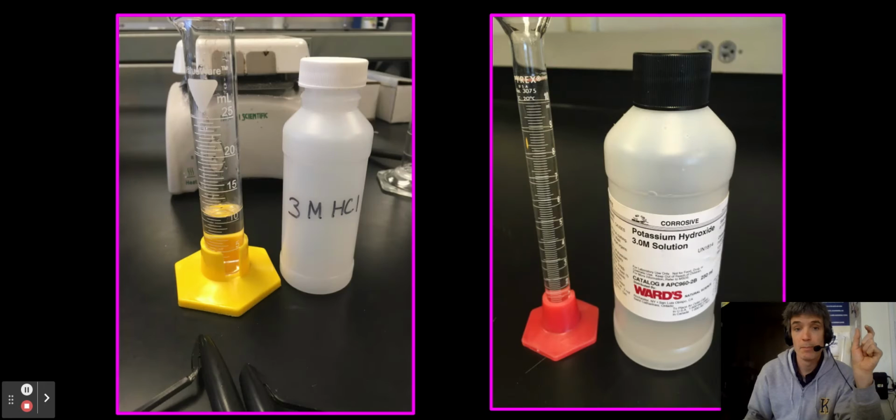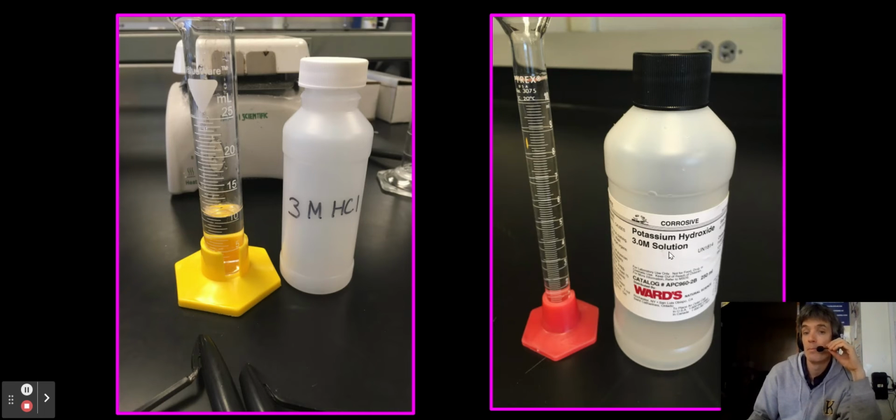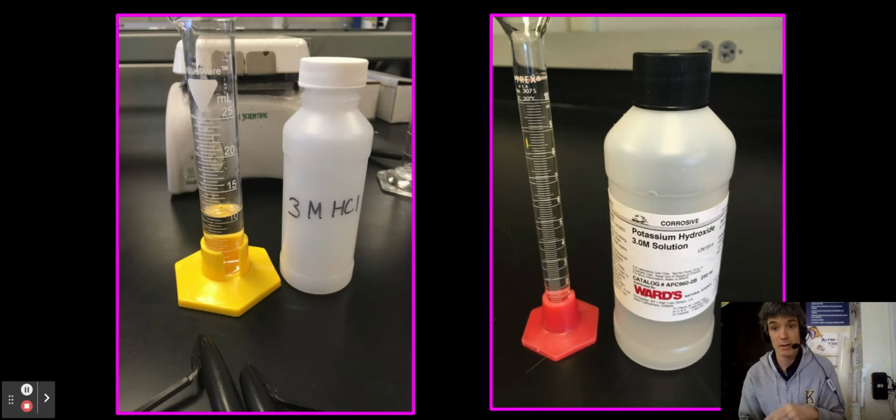Now, here's another reaction. This is acid and base. Again, these are concentrated, 3 molar, that's pretty concentrated. And it's also a different type. This is a really strong acid, and this is a strong base. And the last one with citric acid, it's a different type of reaction. It's reacting with a different type of base, a carbonate, not hydroxide.